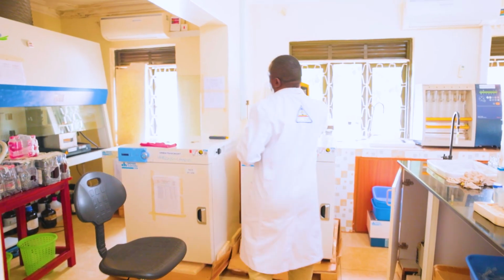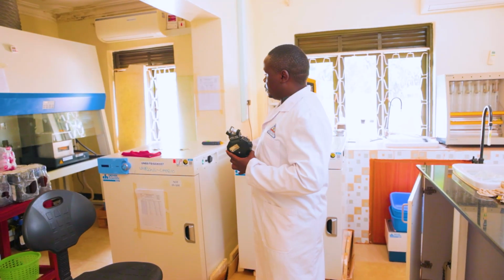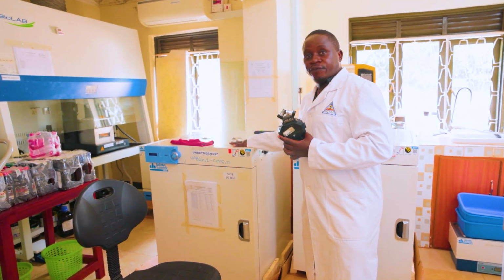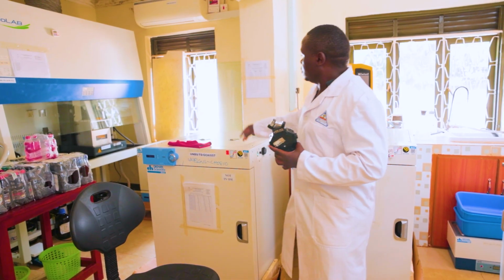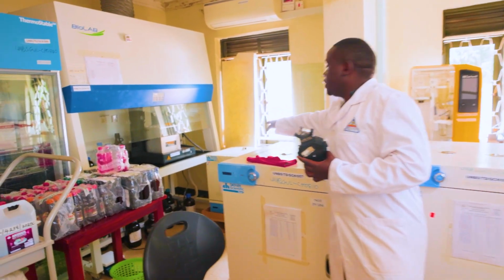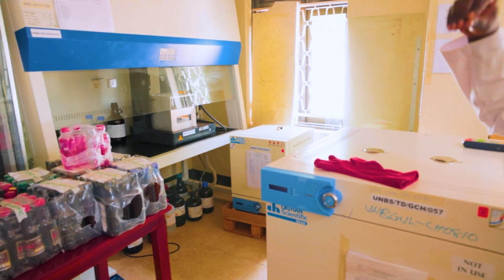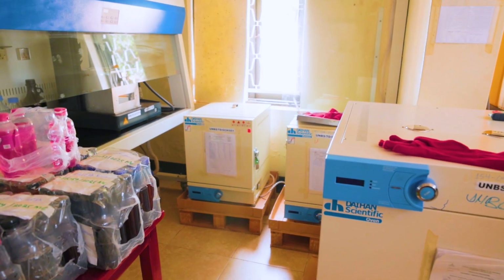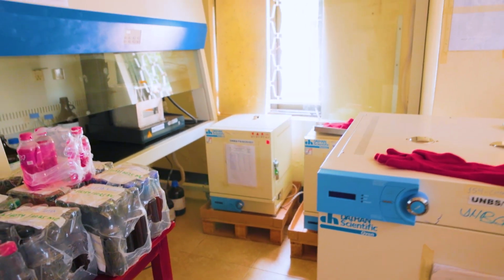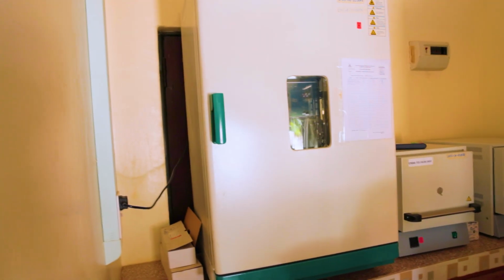The moisture in the different foods, we do it here. This is an oven for moisture determination. We have furnaces. We have 4 furnaces for ash and acid insoluble ash in foods, things like that. The ovens, you have these 2, and then these other ones. That one and the other one.